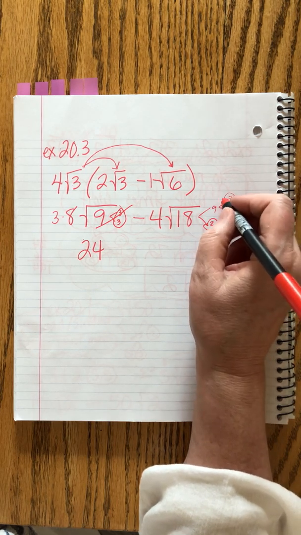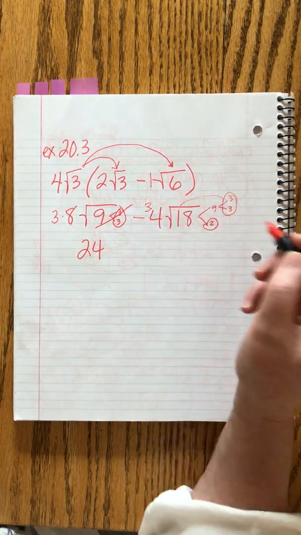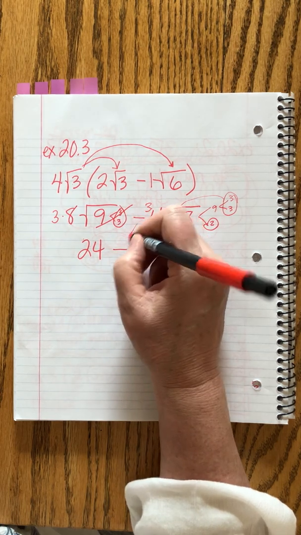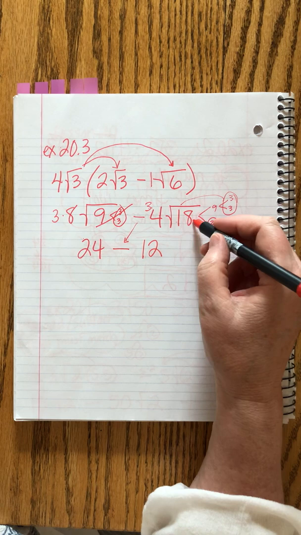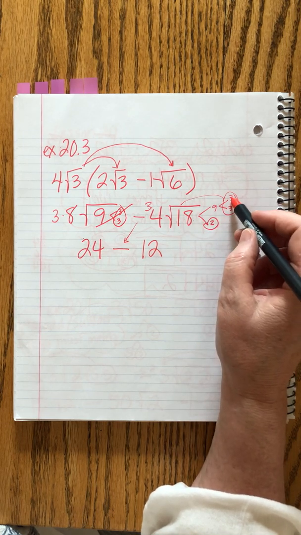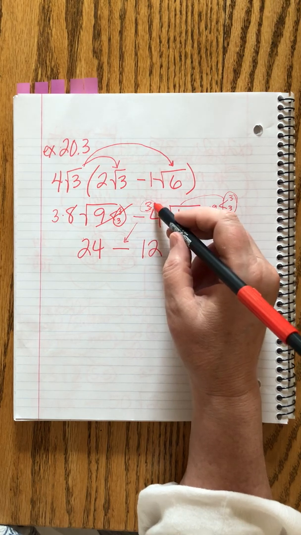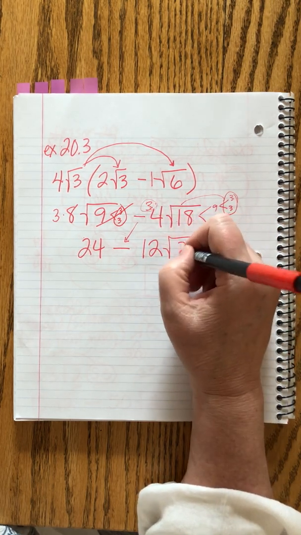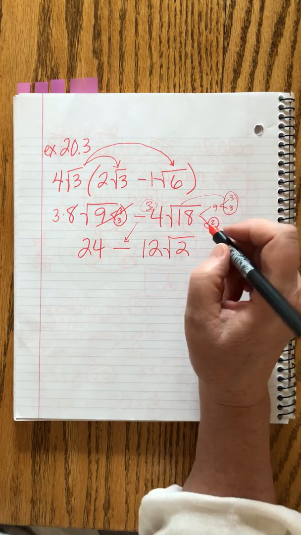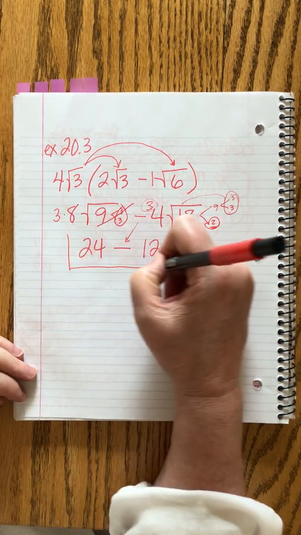So we take out the pair of pigs. It's 3 times 4 on the outside. So there's the minus sign. 3 times 4 is 12. And then the 18, I've taken those pair of pigs away. They ended up right there. So all I'm left with here is a square root of 2. And that is our final answer.